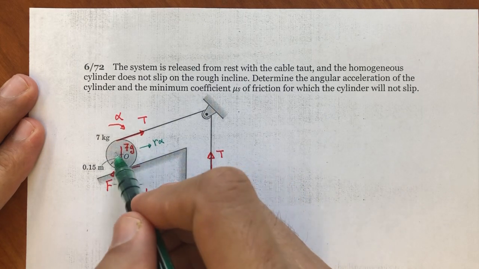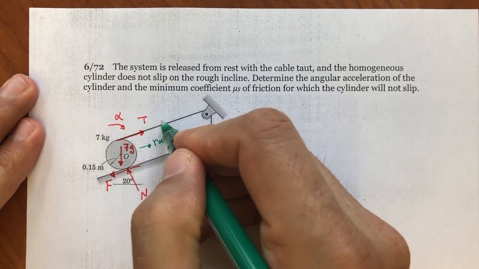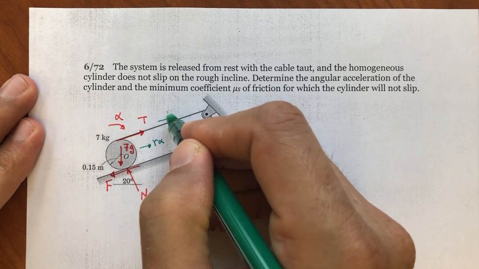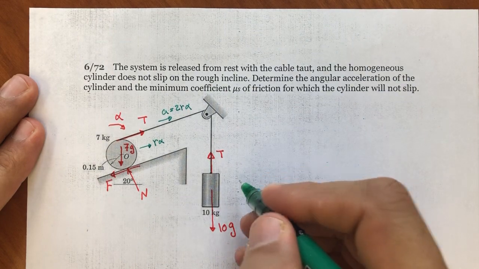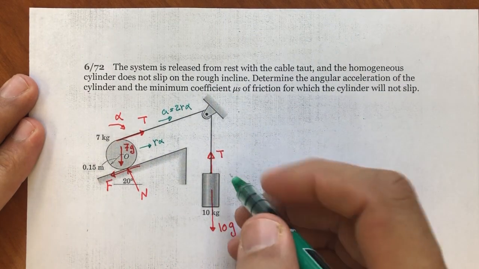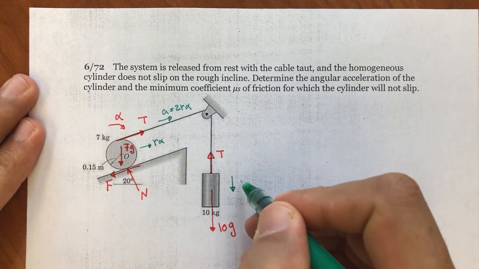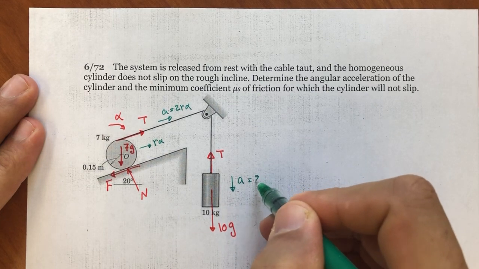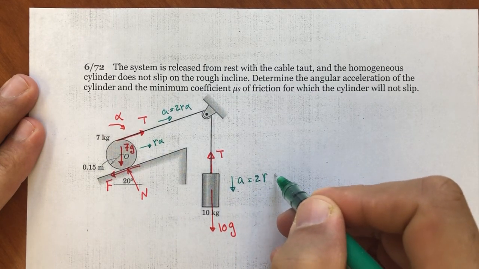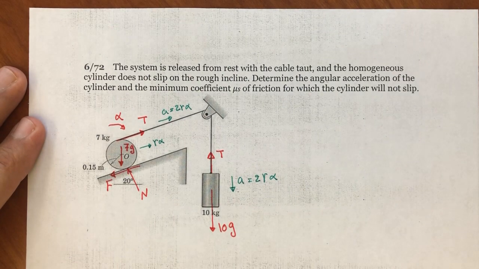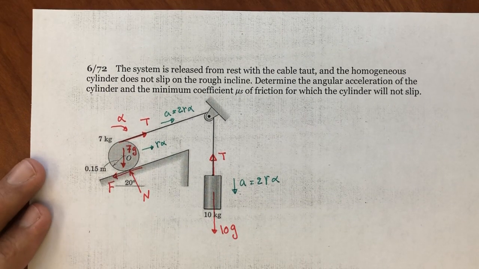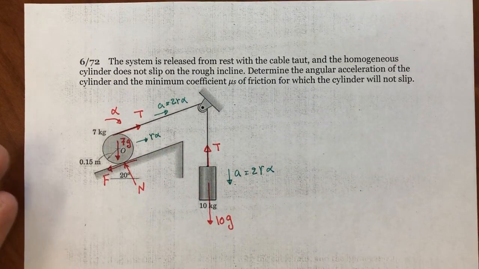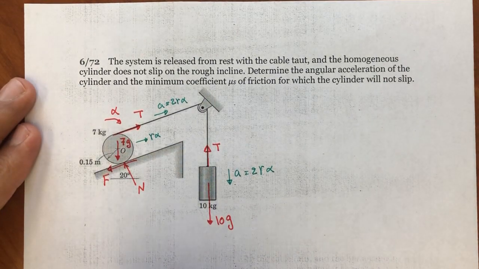So I'm going to have r alpha plus another r alpha. So acceleration of the cable is going to be 2r alpha. And same thing for this one, because they are connected with the cable together. Acceleration here is going to be downward with a magnitude of 2 times r times alpha. And knowing this from the kinematics of the problem, now we can use Newton equations for any of these two.